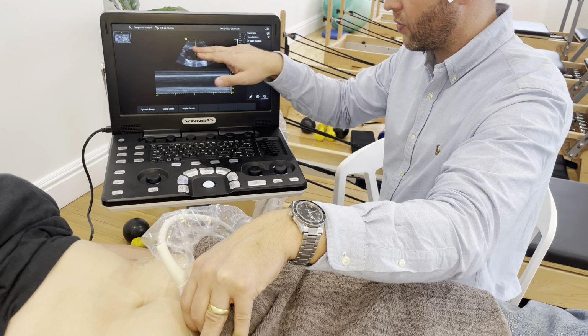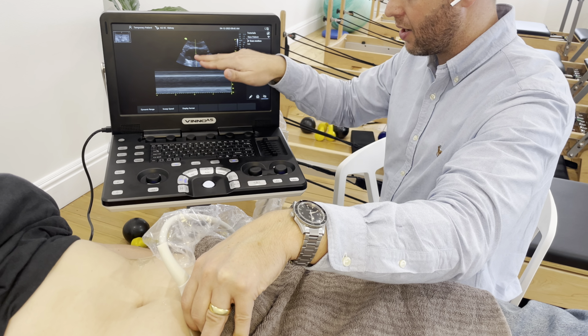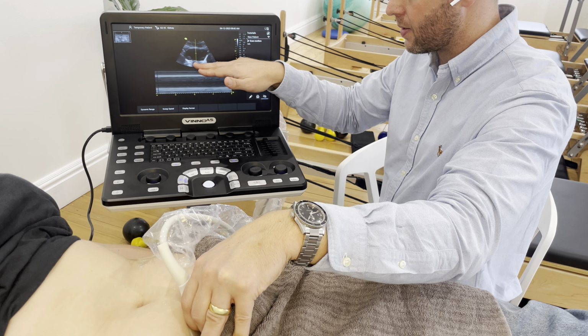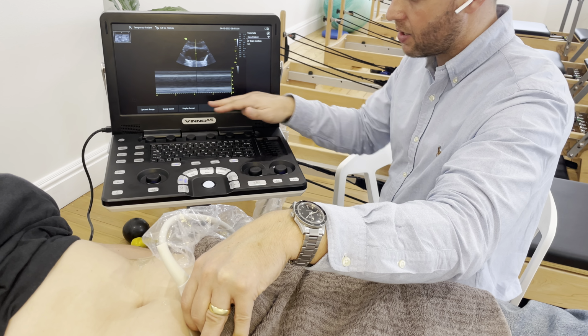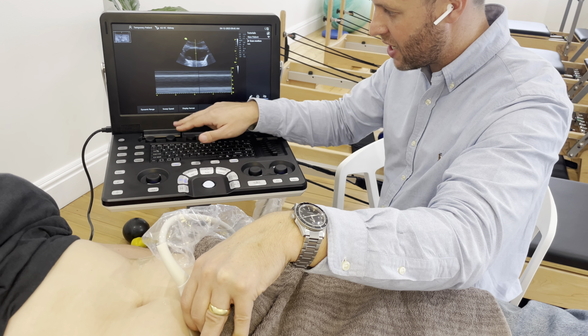So each of these white lines on the screen here correlates with a white line down the bottom here. So this first bright white line that we can see, that's the top of the bladder. This dark section in here is the bladder itself, and then this white line at the bottom is the bladder base. So if we're looking for an elevation, we're going to see it down the bottom here in the bladder base.